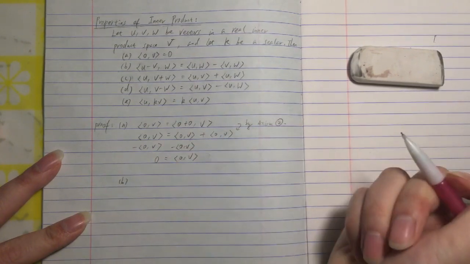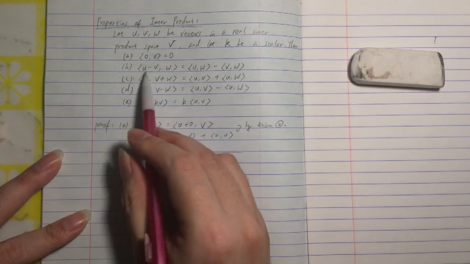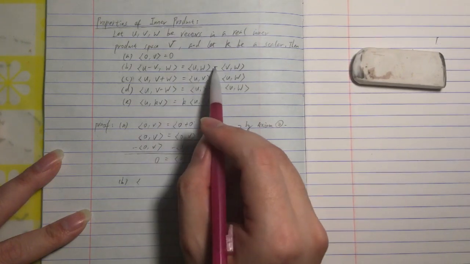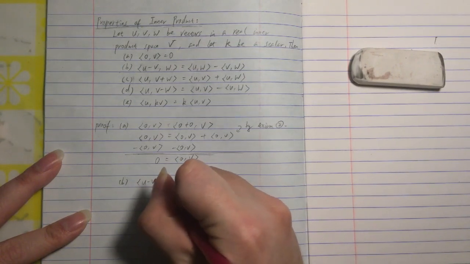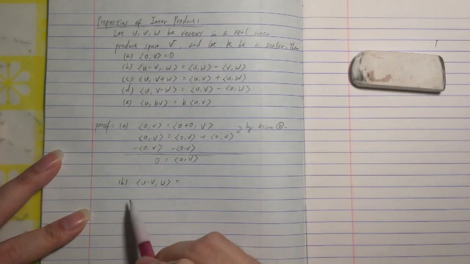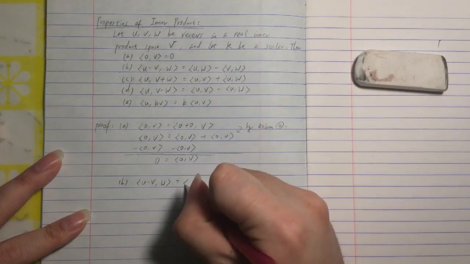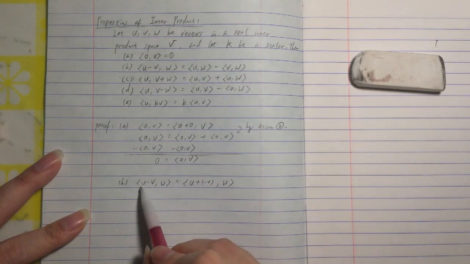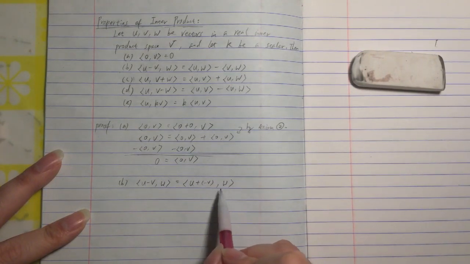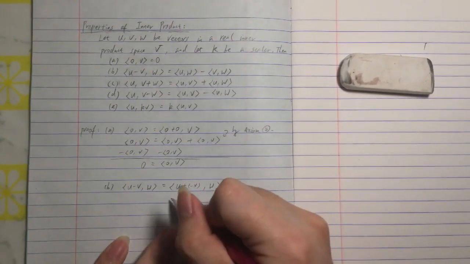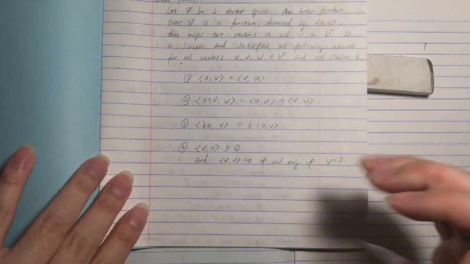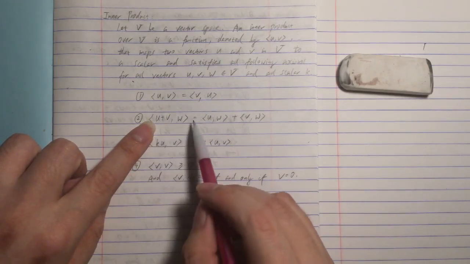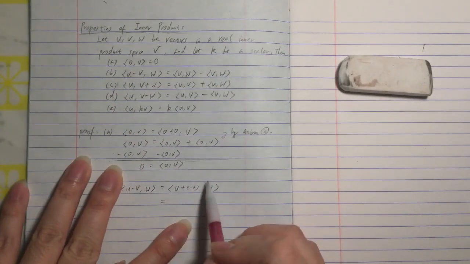Part B. Let's prove that inner product of U minus V, W equals inner product of U, W minus inner product of V, W. Inner product of U minus V, W can be rewritten as inner product of U plus negative V, W. Then, by SCM 2, when we have two vectors added together in the first part, I can distribute W to both of them.